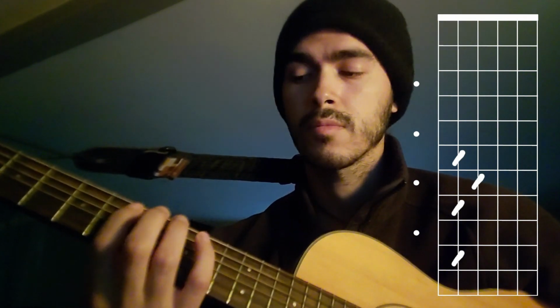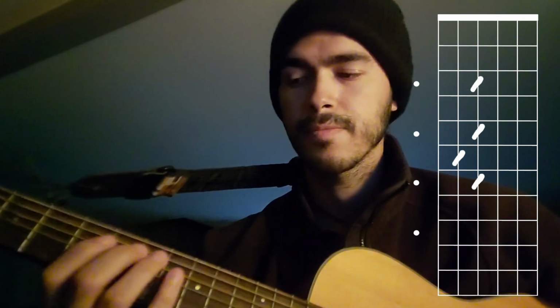And the last note is on the higher string. You could also do 2 and 2. So that would be your middle finger shape. And you could also do 3 notes on the upper string.